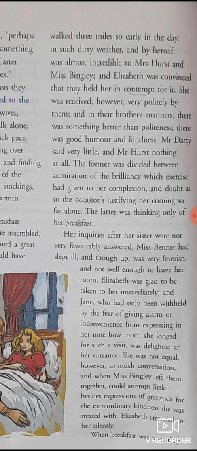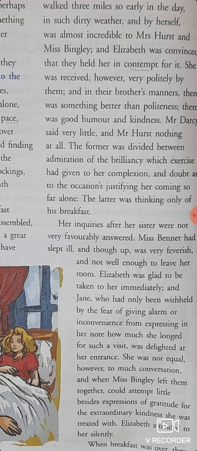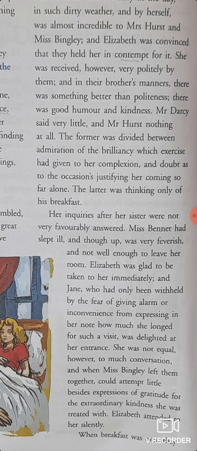And Jane, who had only been withheld by the fear of giving alarm or inconvenience from expressing in her note how much she longed for such a visit, was delighted at her entrance. So Jane was very happy to see that her sister has come all the way to see her. She was not equal, however, to much conversation, and when Miss Bingley, that is Mr. Bingley's sister, left them together, could attempt little besides expressions of gratitude for the extraordinary kindness she was treated with. Elizabeth attended to her silently. So Elizabeth, because she loves her sister Jane, walked all the way, and now she is attending to her.